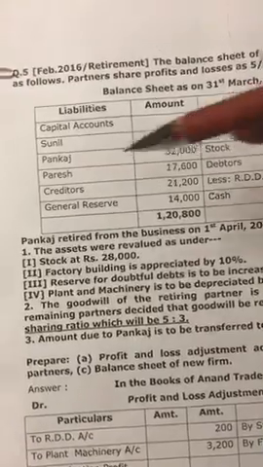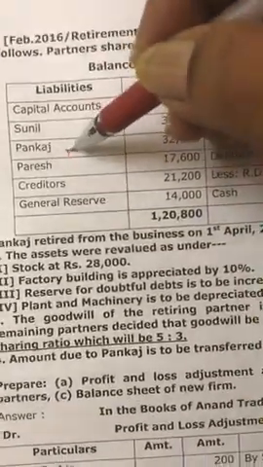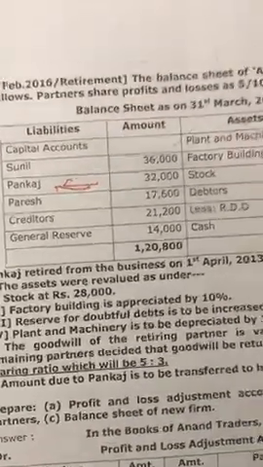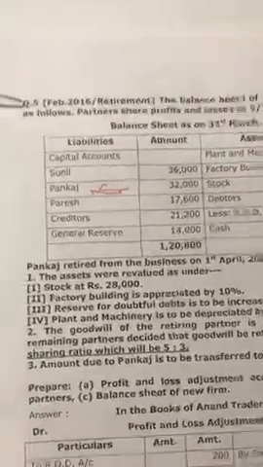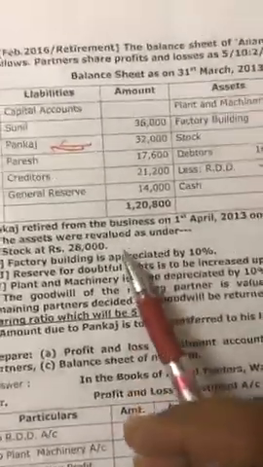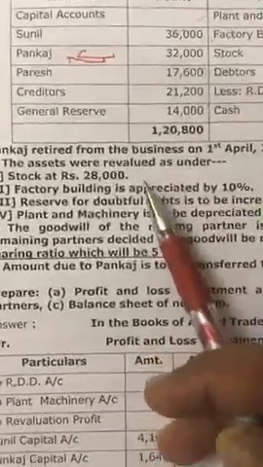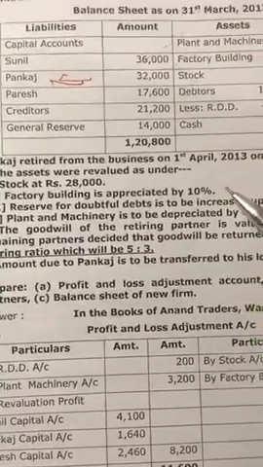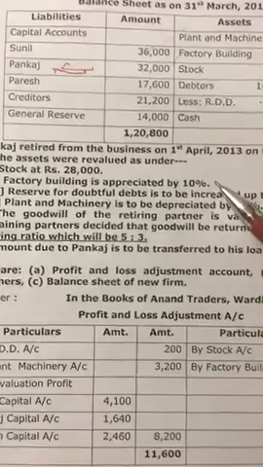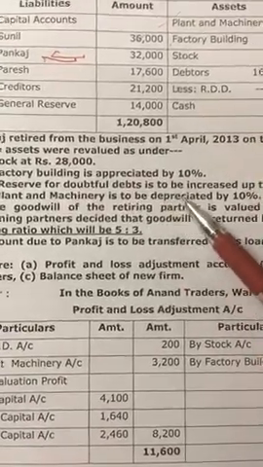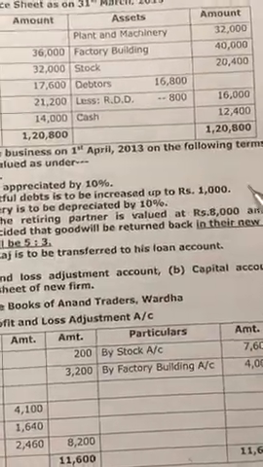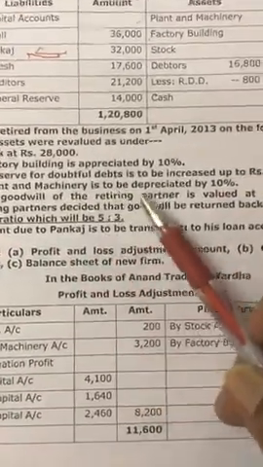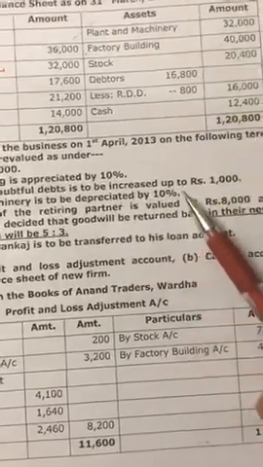Pankaj is retiring, immediately mark who is going to retire. Now, the assets were revalued as under. Stock 28,000, factory building is to be appreciated by 10%, reserve for doubtful debts is to be increased up to 1,000, plant and machinery is to be depreciated by 10%.